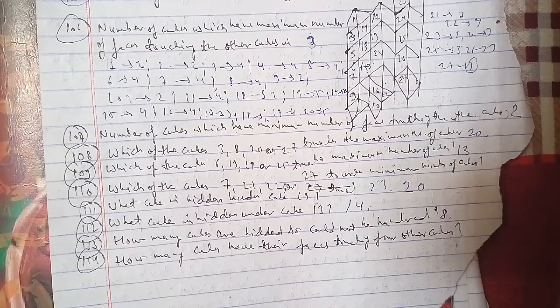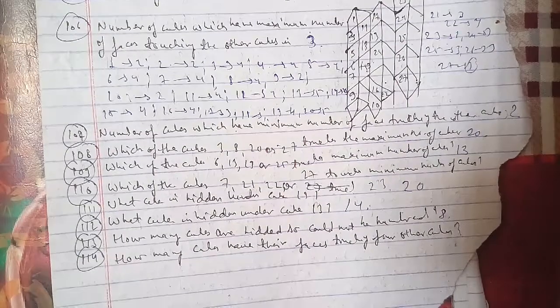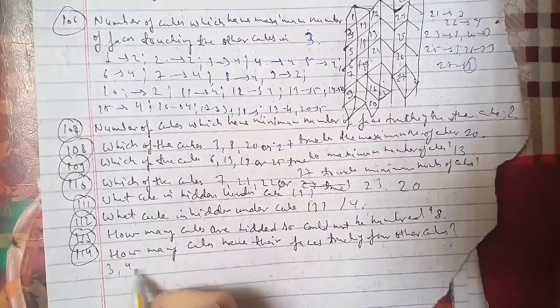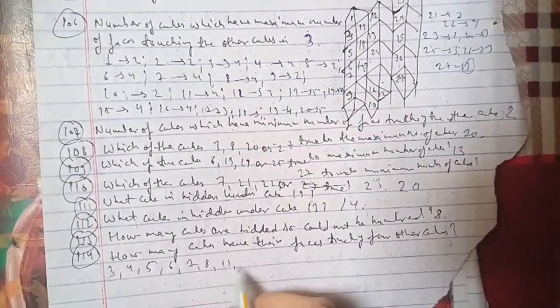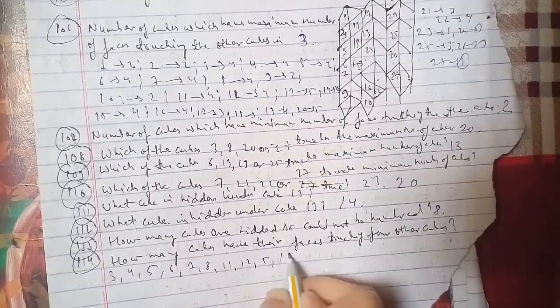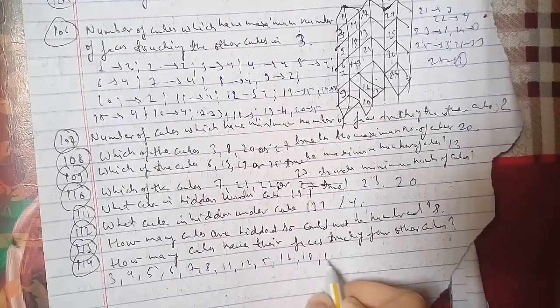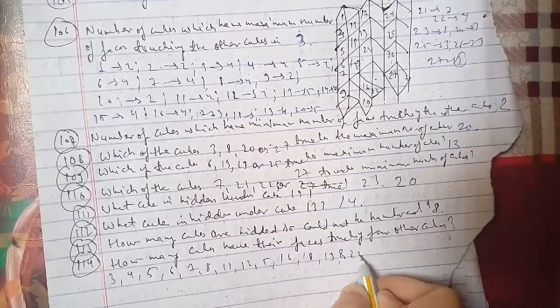The cubes having their faces touching four other cubes are 3, 4, 5, 6, 7, 8, 11, 12, 15, 16, 18, 19 and 22.